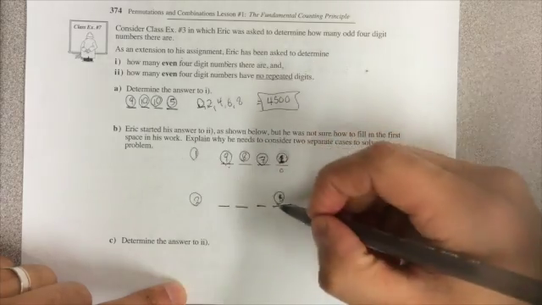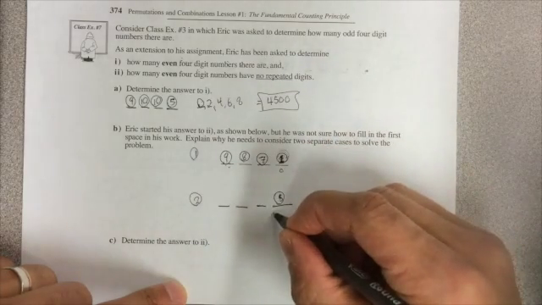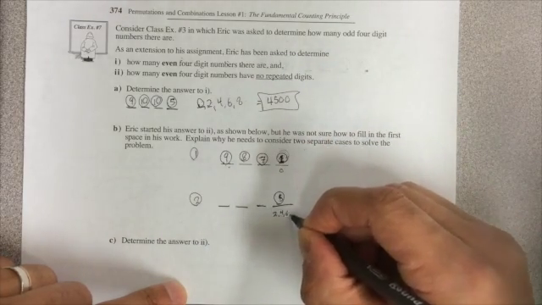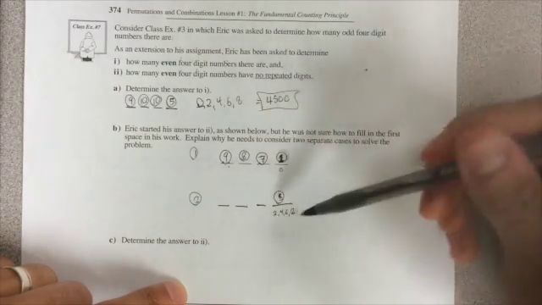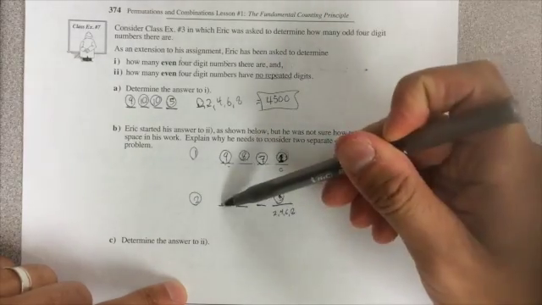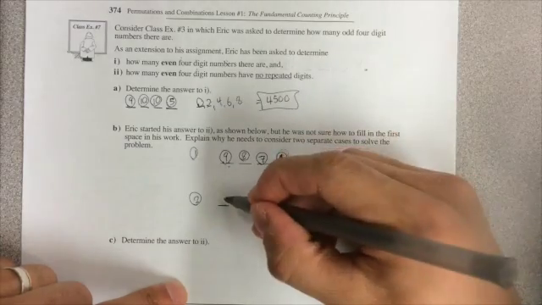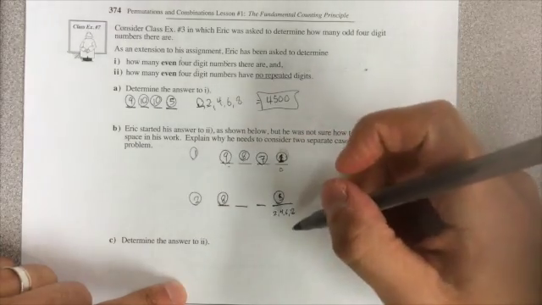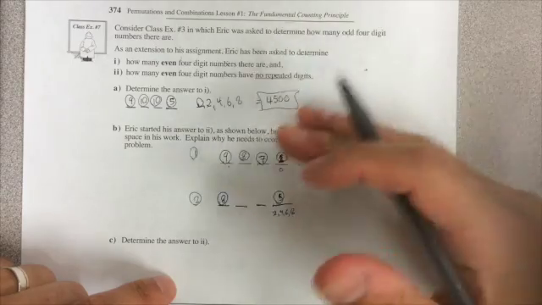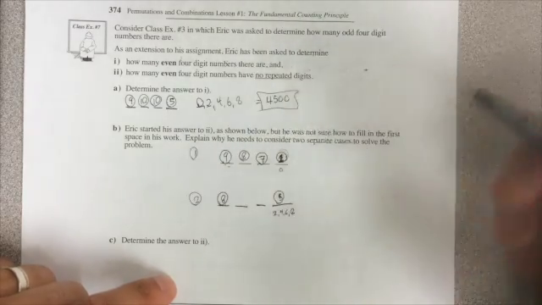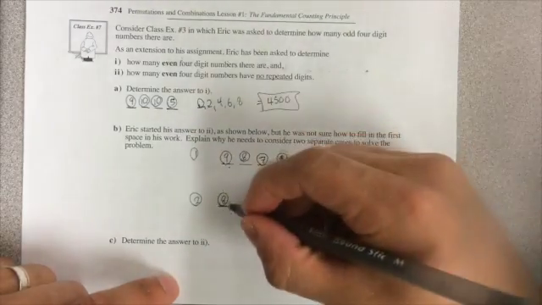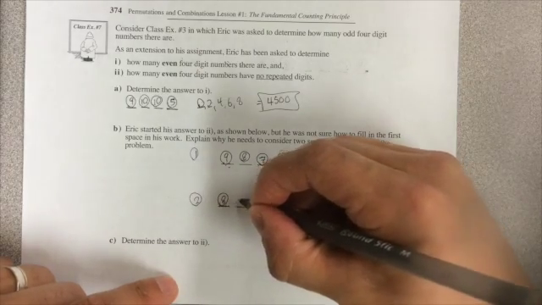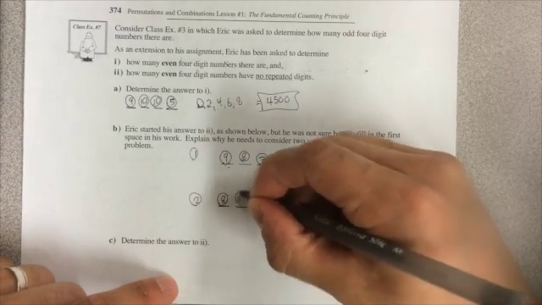And in the second situation, I have 2, 4, 6, or 8 at the end, but I can't have any repeats of this, and I also can't have 0 in the first space. So I'll only have 8 options to choose from, 1 to 9 excluding the last digit. And since the next one can be 0, but not the first number, this will still be 8.